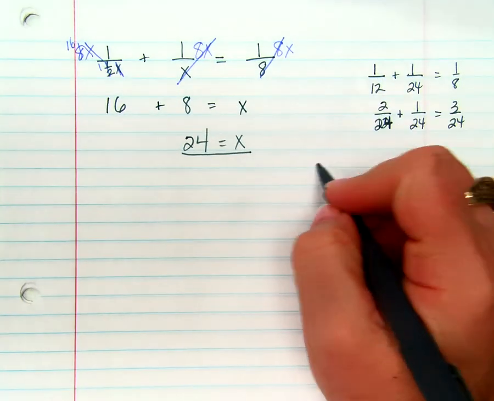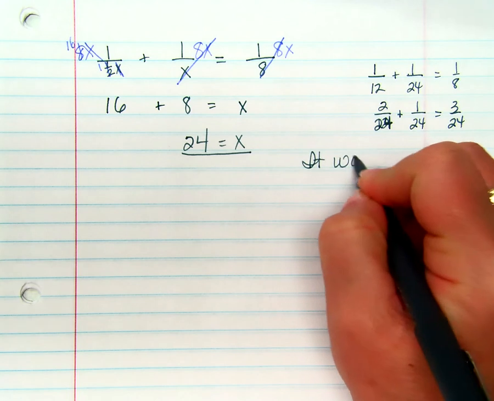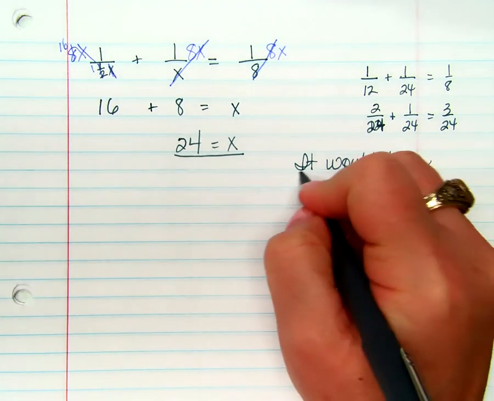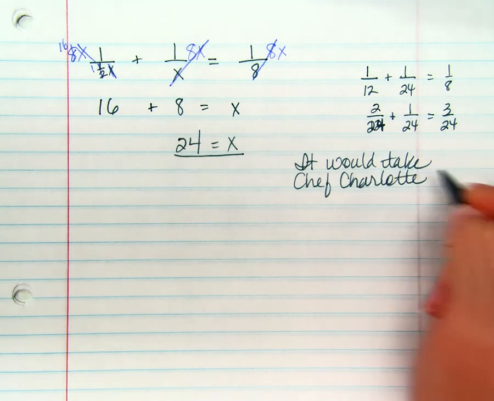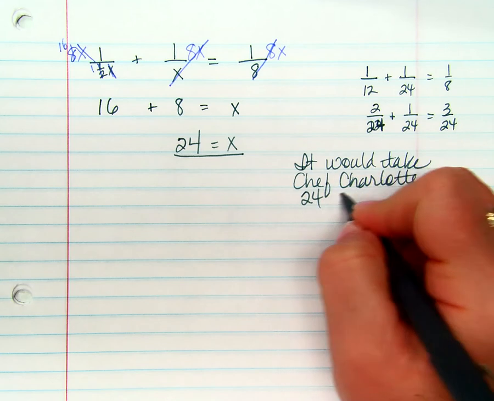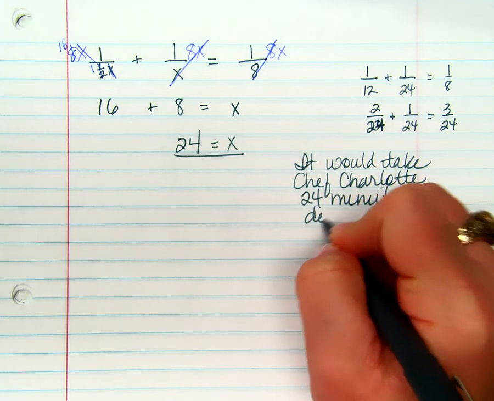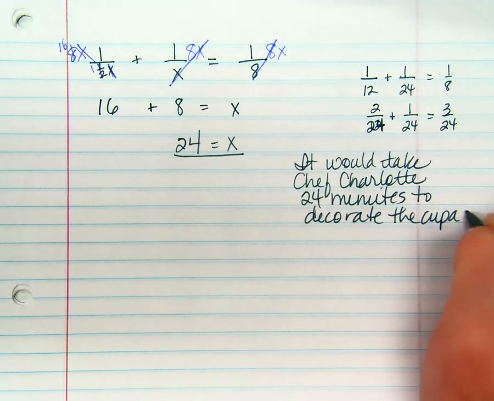Okay, so I would say something to the effect of it would take Chef Charlotte 24 minutes to decorate the cupcakes.